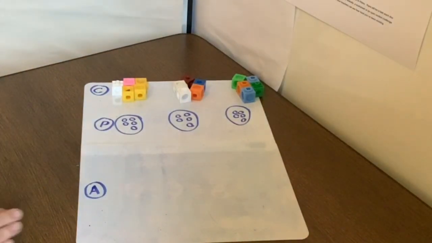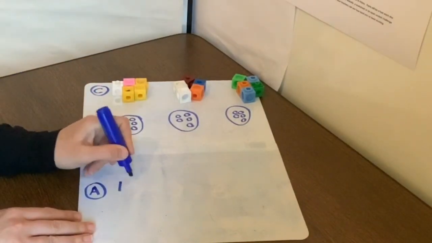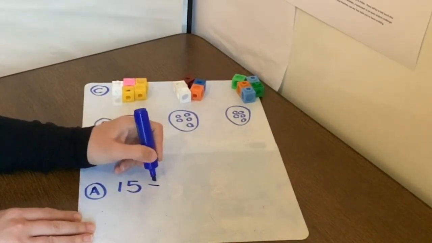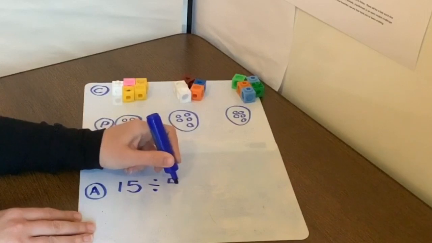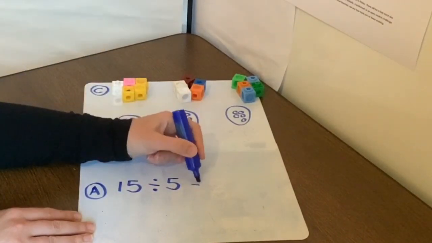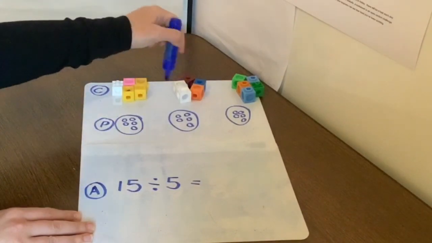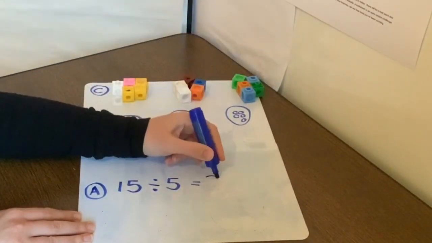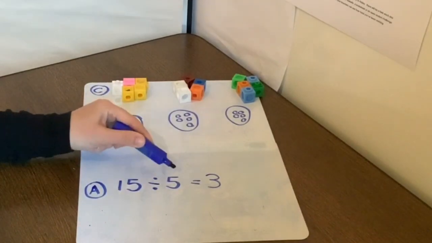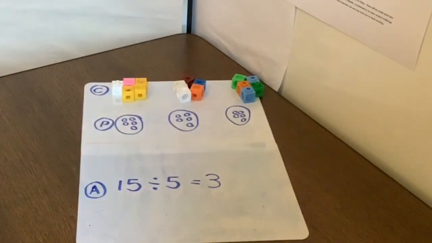And if we were showing it in abstract, we would show that there were 15 sweets altogether. And we're going to divide it by 5 because each of the friends had 5 sweets each. So how many friends were there? Well, there was 1, 2, 3 friends. So our division sentence is 15 divided by 5 equals 3.